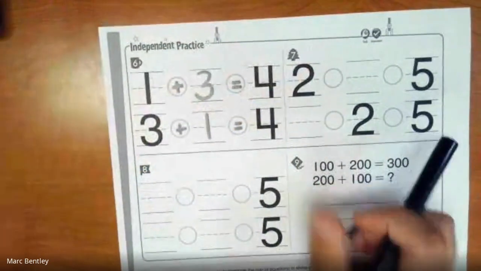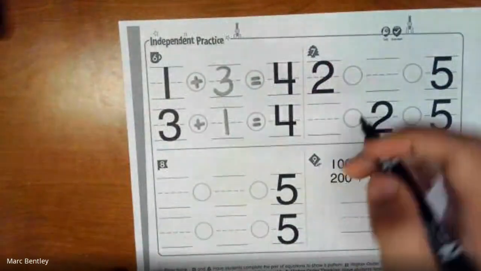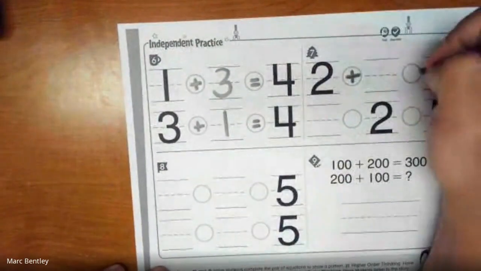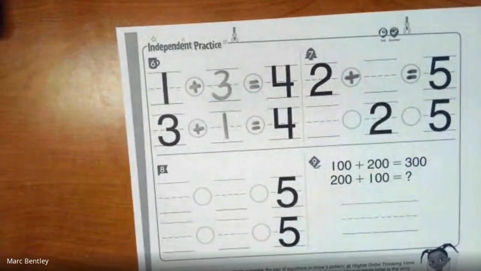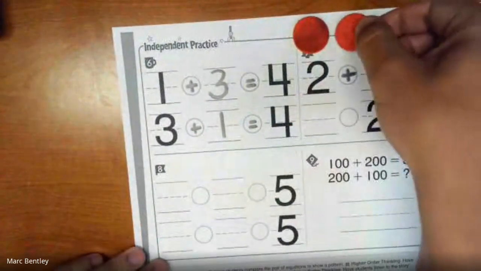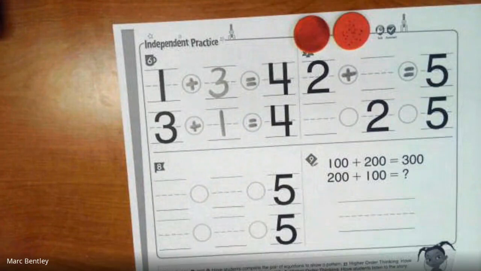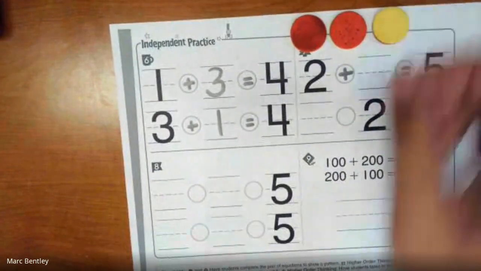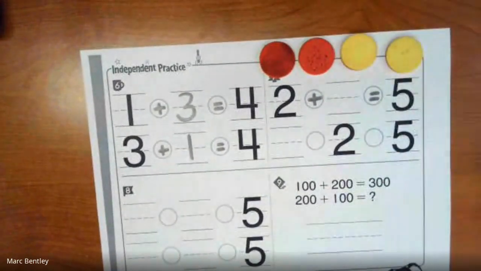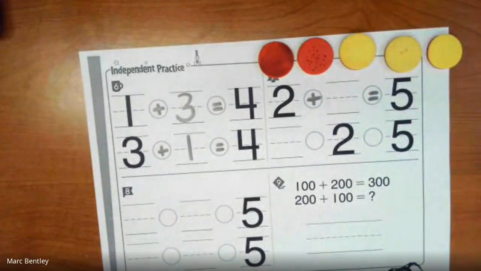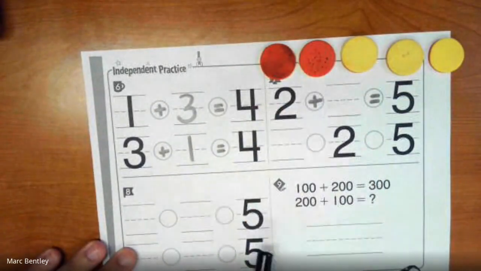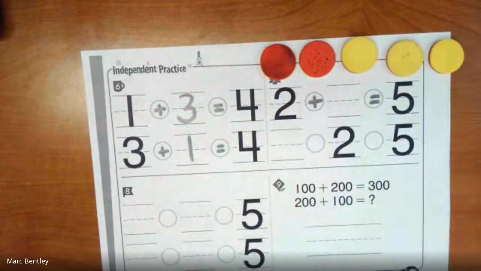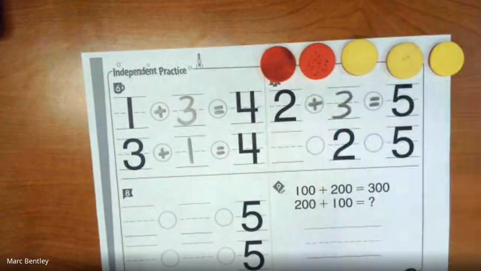Okay, so moving across to here, I have 2 plus something equals 5. So if I start with 2, how many more do I need to make 5? Well, I got my 2 red counters. And then that makes 3, that makes 4, that makes 5. So from here, I can see that 2 plus 1, 2, 3 makes a total of 5.